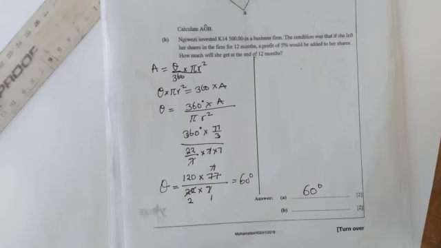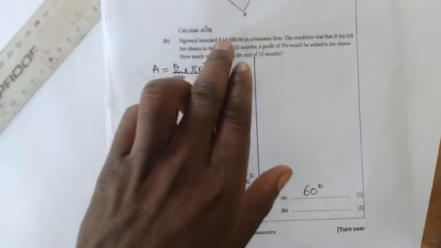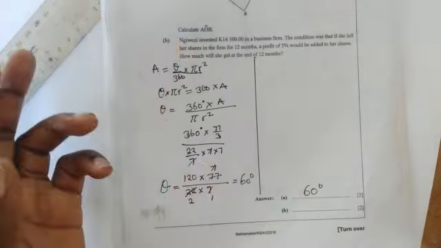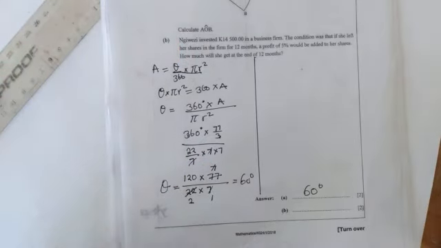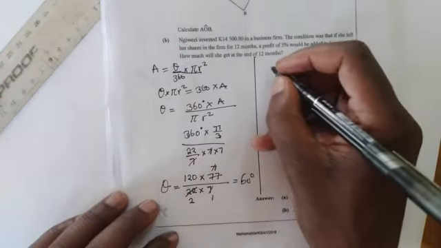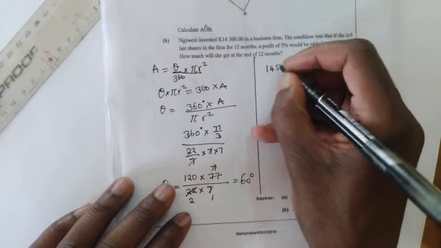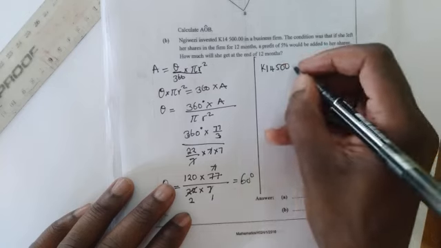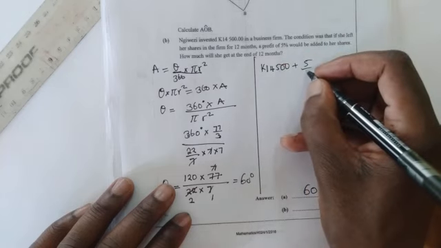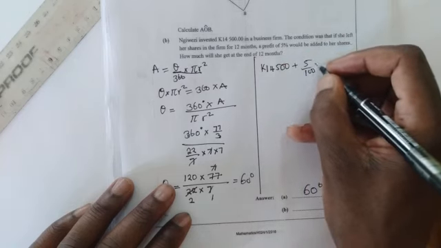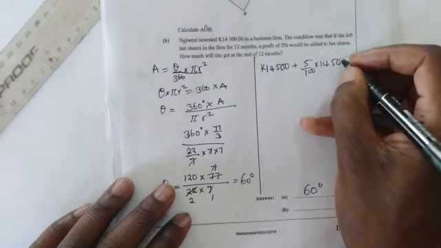How much will she get at the end of 12 months? So we're going to find the 5% of this amount and add it to her principal. Okay? So we are going to get the 5% first. So we're going to say she'll go back with her money, which is this one, plus the 5% of the same.